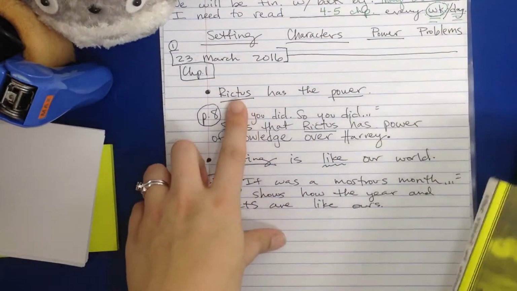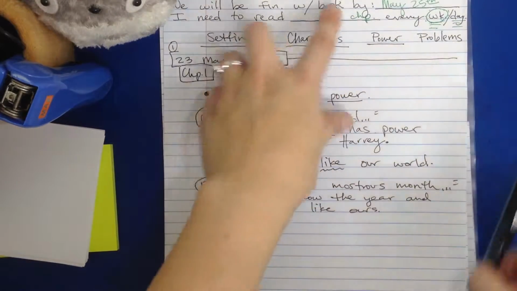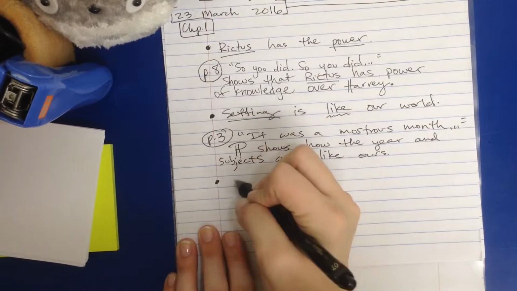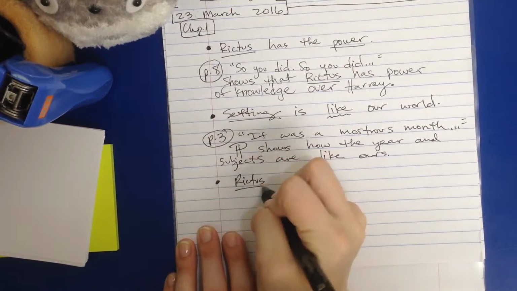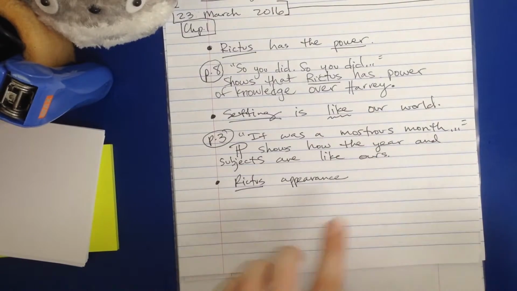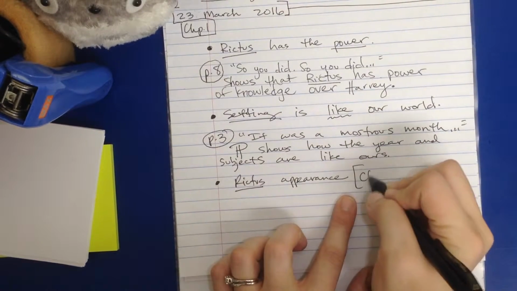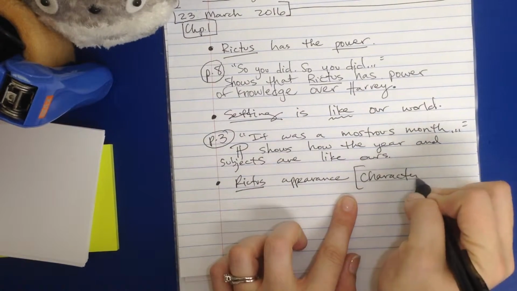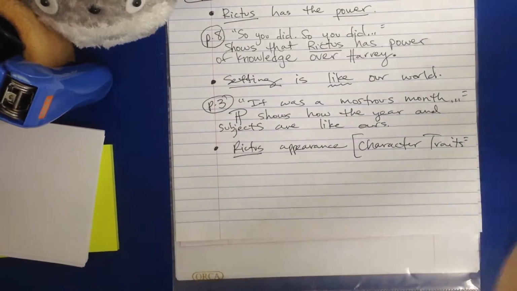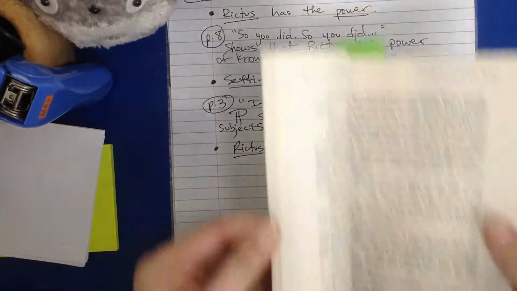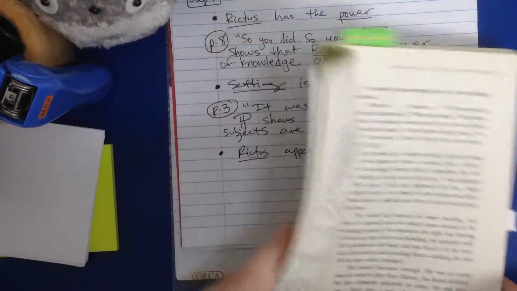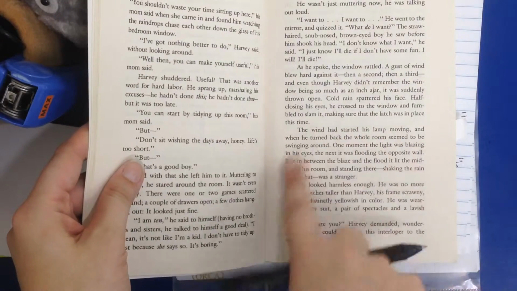So actually what I'm thinking is for Rictus, I know there's a character description of him. So I'm gonna put Rictus, and I'm gonna put appearance, because that's how he looks. And I even could use a vocabulary word like character traits. And I see this to kind of go through my book, kind of scan chapter 1. See, I remember seeing it towards the bottom of my page.